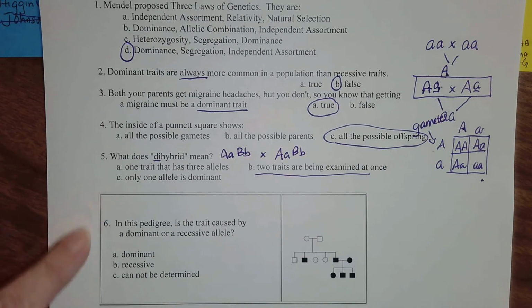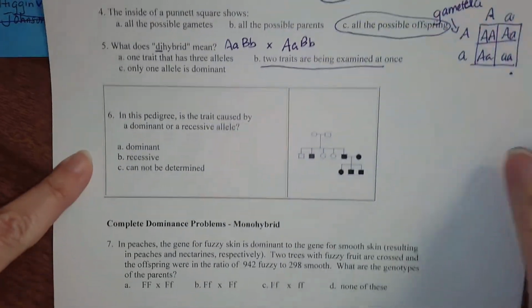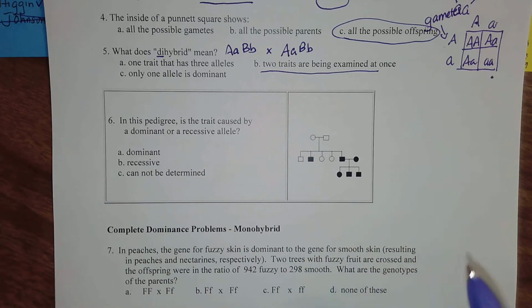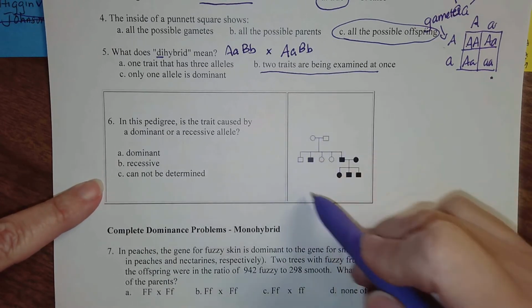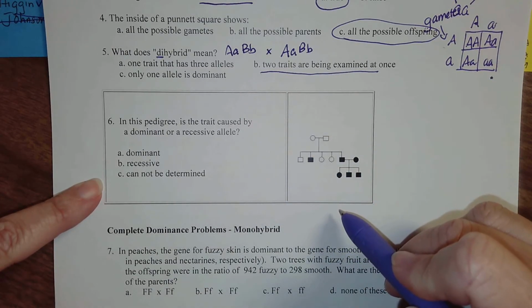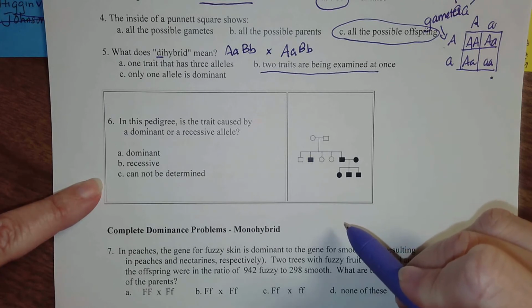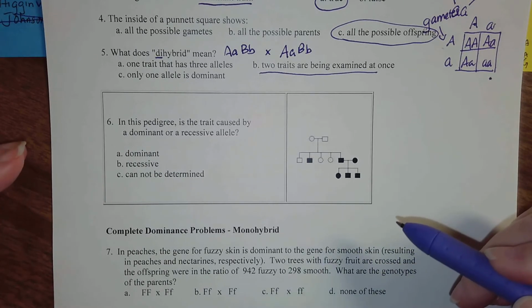Now, we haven't talked about pedigrees, but you did talk about it in biology. And I'll give you a few rules when we get to pedigrees. But basically, when you're looking to see if a pedigree is dominant or recessive, look for two parents who have an offspring who is different from them.